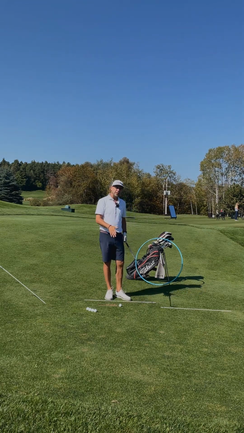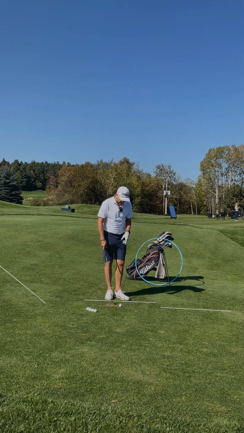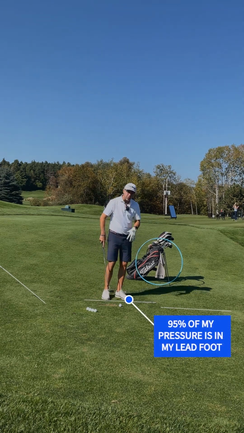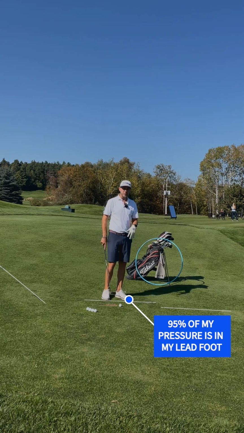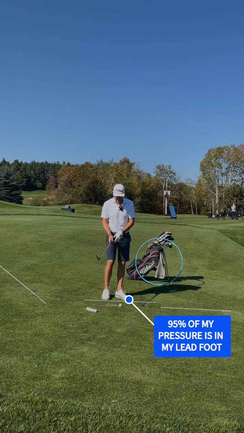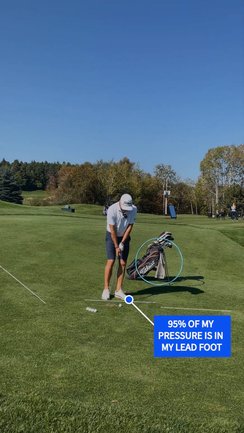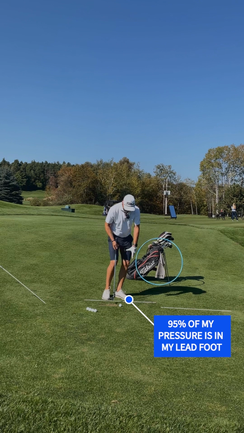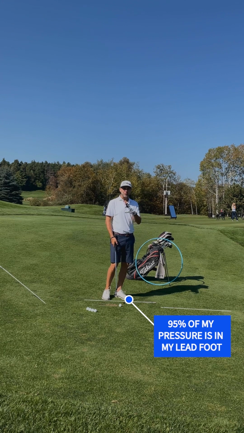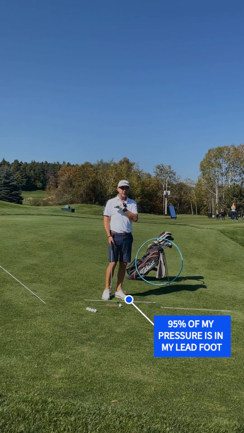When I take my setup, here's what I want to feel. First of all, I want to feel that I have about 95% of my pressure on my lead foot. So for me, being a right-handed player, that's my left foot. For left-handed players, that's your right foot. Okay, so take my setup here, and I want to feel that I've got 95, at least, percent of my pressure on that lead foot. And it's going to stay there dynamically.